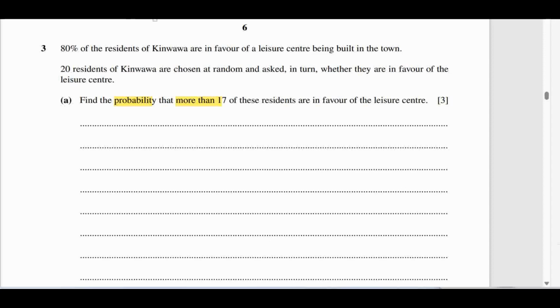Now, what does it mean? Here we can see that this is the success. Okay, so the value of P will be equal to 0.8 and the total number of trials will be equal to 20.